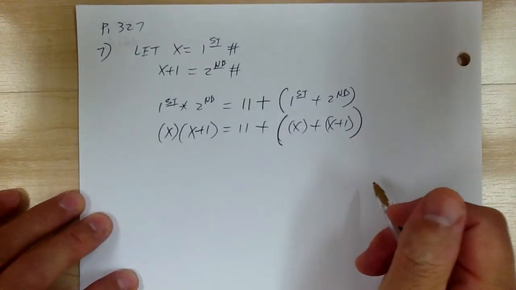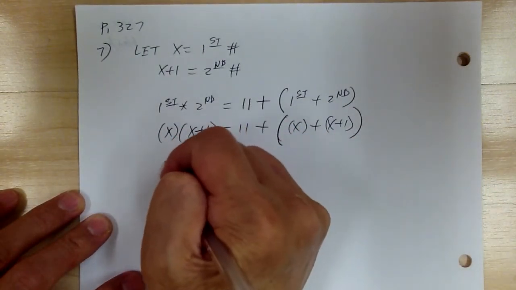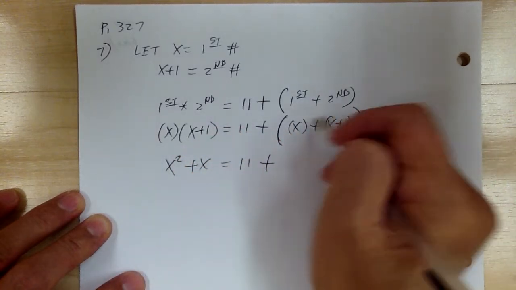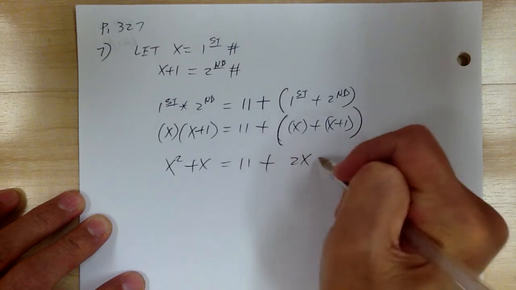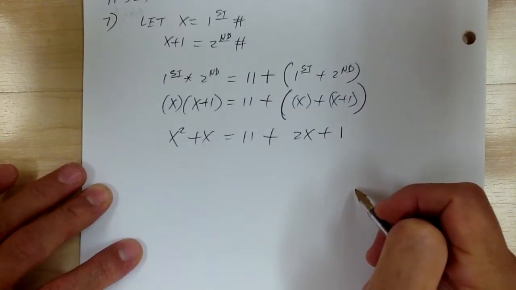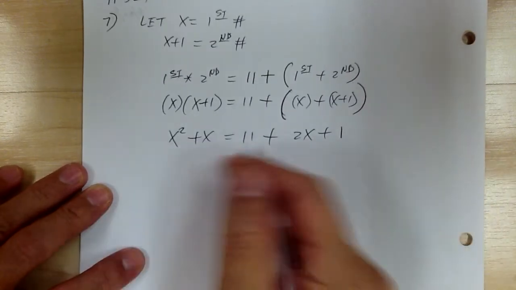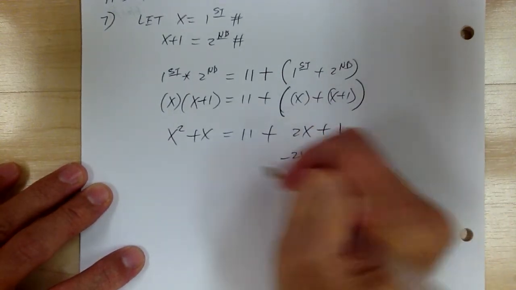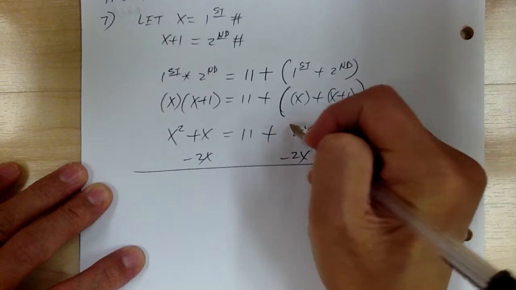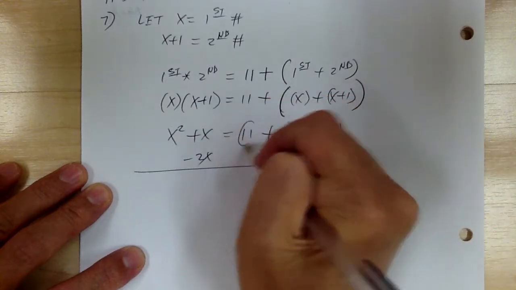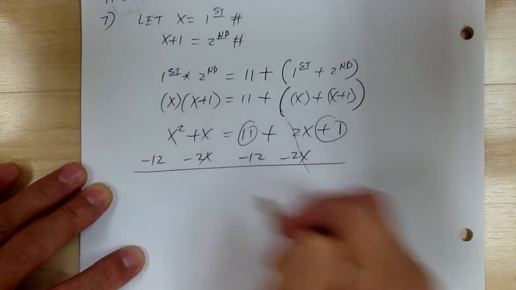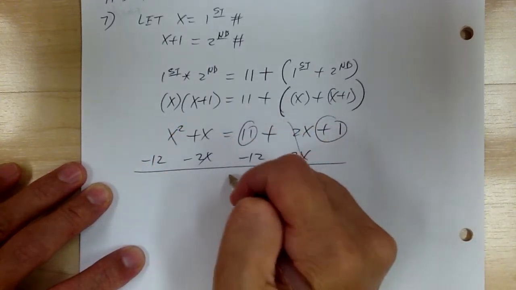Okay, so that's going to work these things out. So you're going to get x squared plus x equal to 11 plus, and again, if you work this out, you're going to get 2x plus 1. So now we're going to move everything to this side to make it equal to 0, right? So you can minus 2x, so this way cancel out. Now you got 11 and 1, so you need to minus 12. So minus 12, so that they will cancel out with that. So this will equal to 0.